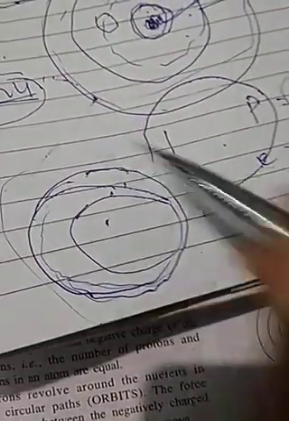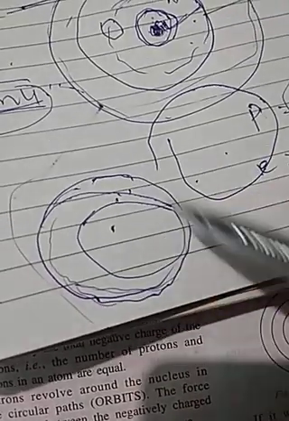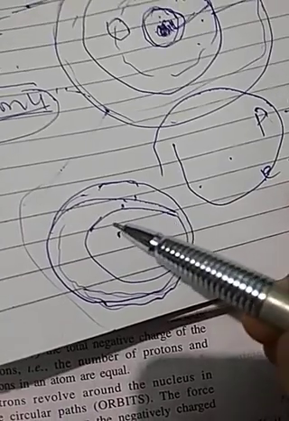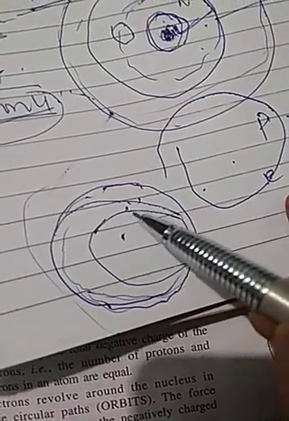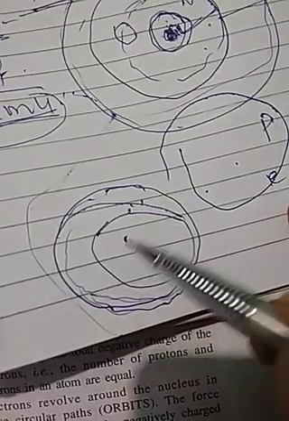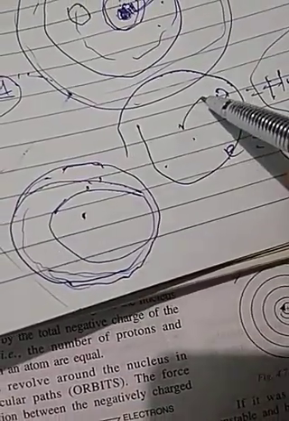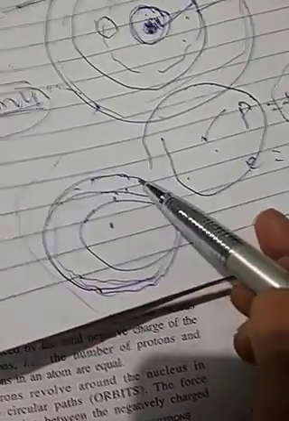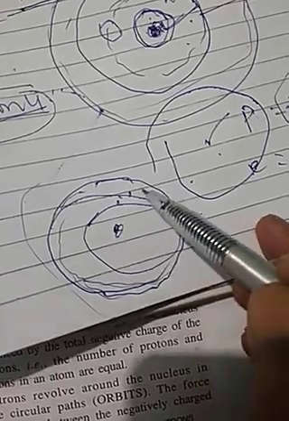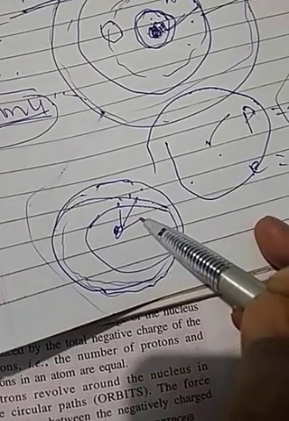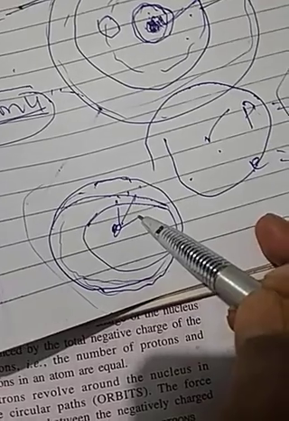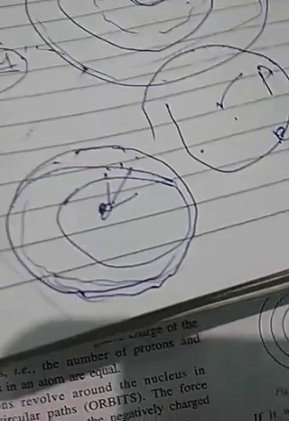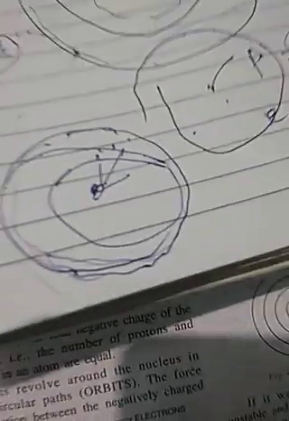If you are running on a circular path inside your house, and by mistake you slip, you will fall down inside your house, not at the house of your neighbor. So there is a force of attraction which is attracting you towards the center. I am sure in the fourth chapter in physics, you might have studied centrifugal force and centripetal force.